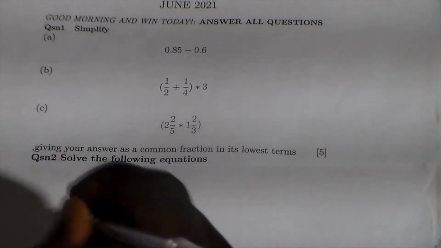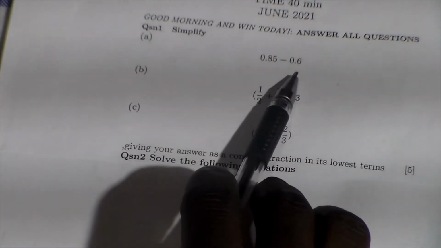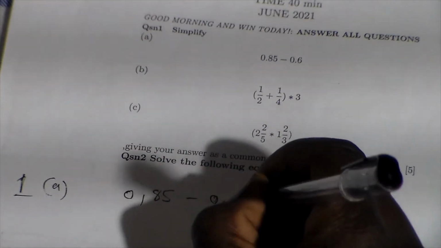Coming on to question 1, it is saying simplify this: 0.85 minus 0.6; 1/4 plus a half, multiplied by 3; 2 and 2/5 times 1 and 2/5, giving your answer as a common fraction in its lowest terms. Okay. Getting on to part A of my question 1, we're supposed to say 0.85 minus 0.6.